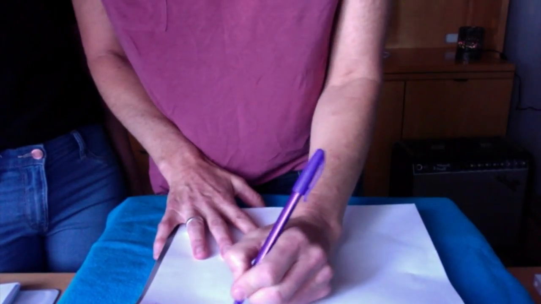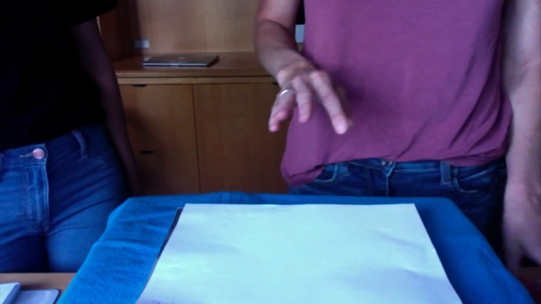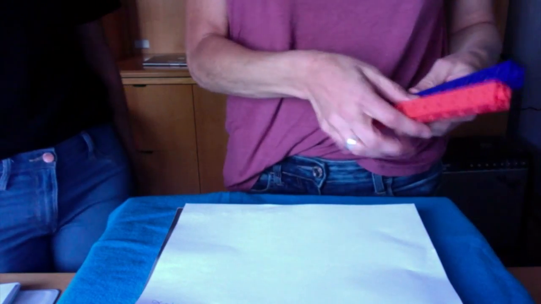Okay, so the next one that we're going to do is 24 plus 13 equals. Let's make the 24. So we're going to use the tens.